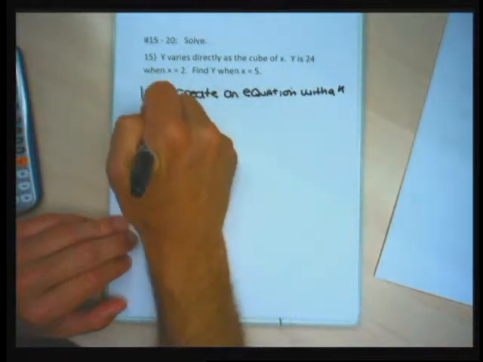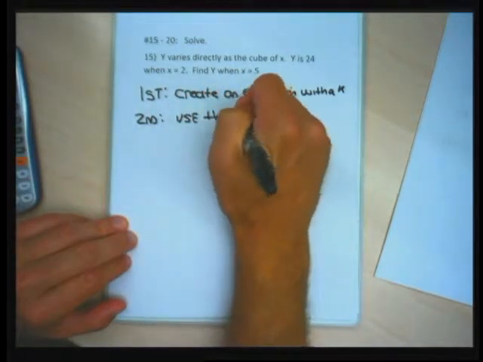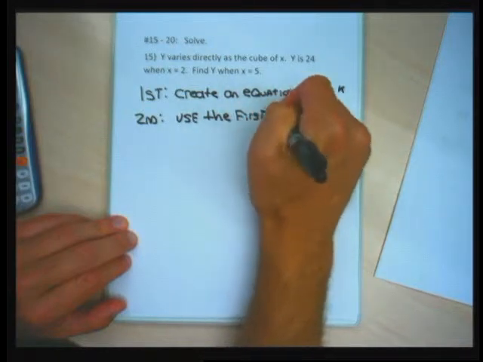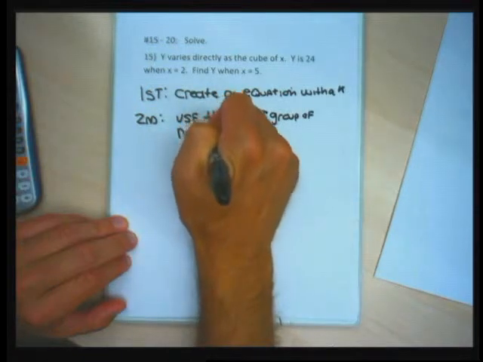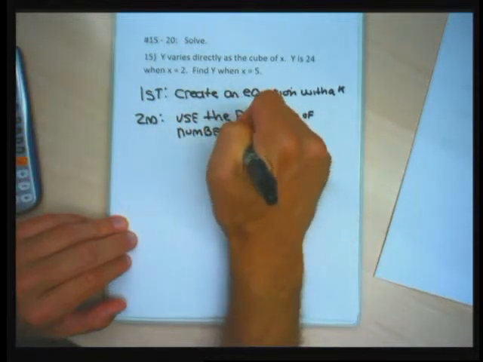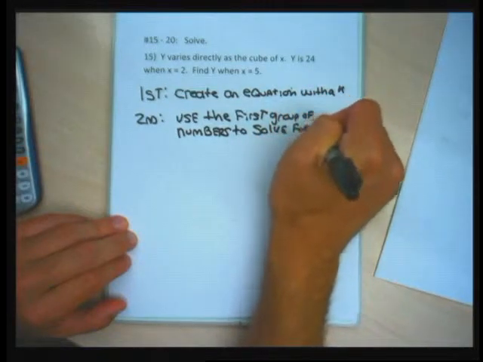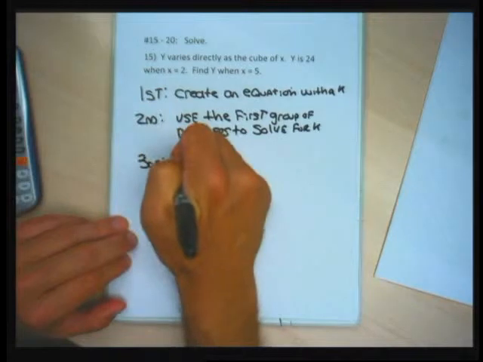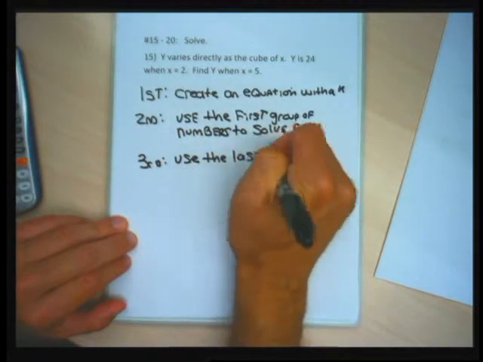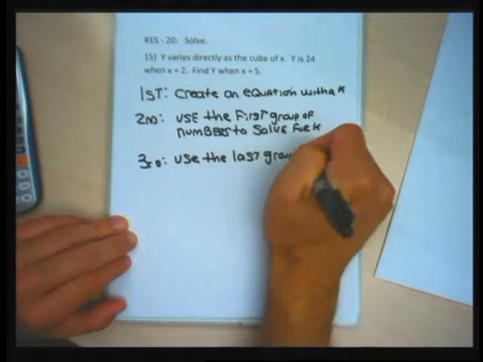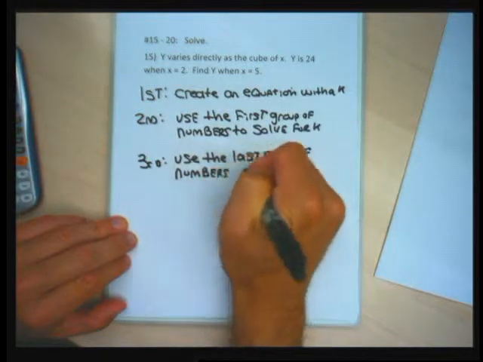And then second, use the first set of numbers, or first group of numbers, to solve for k. Both of the first two steps we've just been doing. And then third, use the last group of numbers to answer the question.